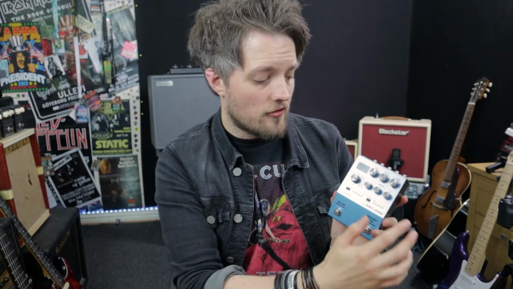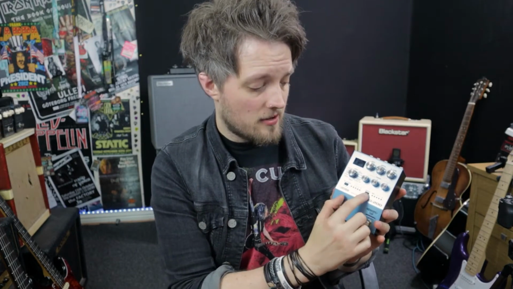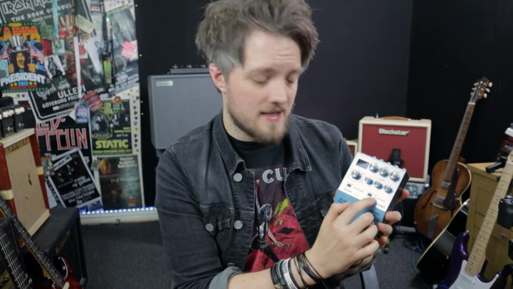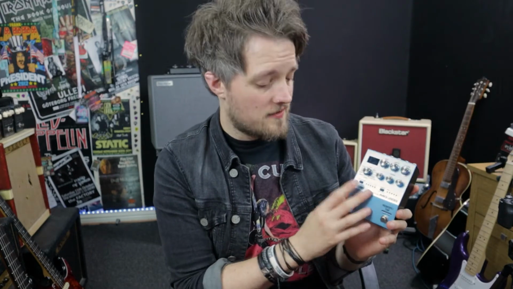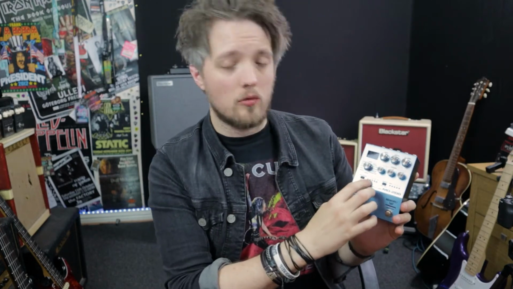Each effect has 3 unique parameters. So on the top panel, it's just labeled parameters 1, 2, and 3. We'll get into what each of those do as we go through the effects. There's a memory button here which banks through the 4 different memories and the manual mode. And you've also got a tap division button here for selecting the rhythmic subdivision that the tap tempo applies to. So you've got whole notes, half notes, quarter notes, eighth notes, and triplets.